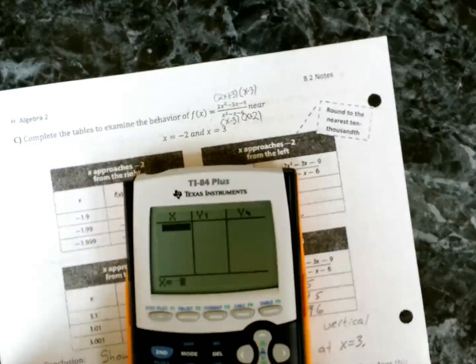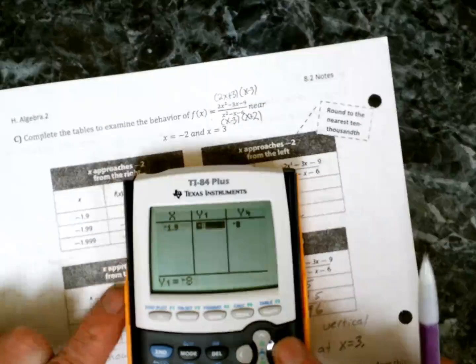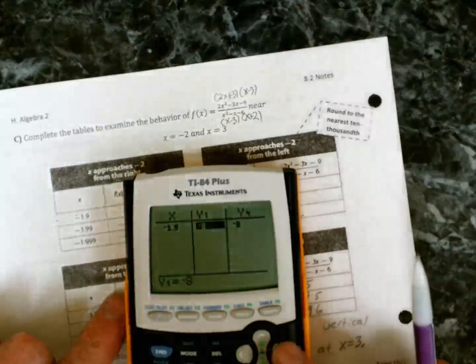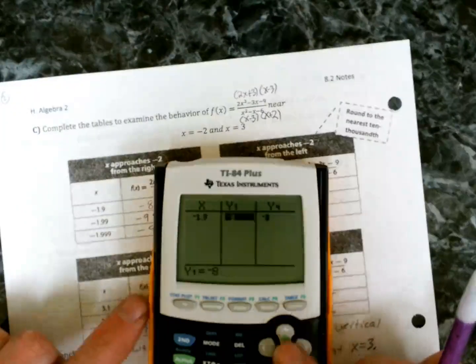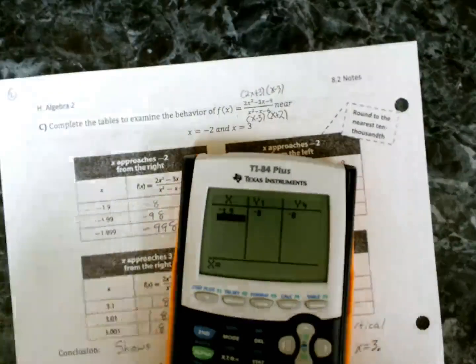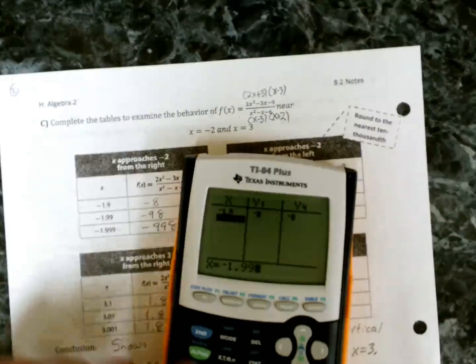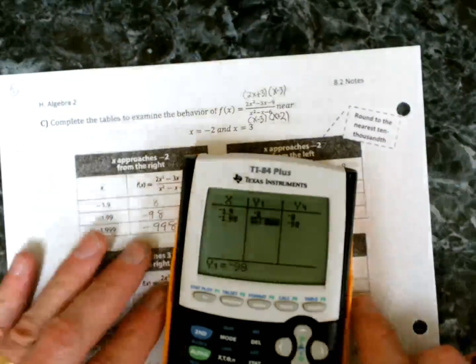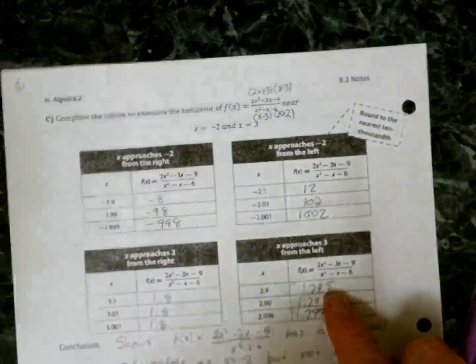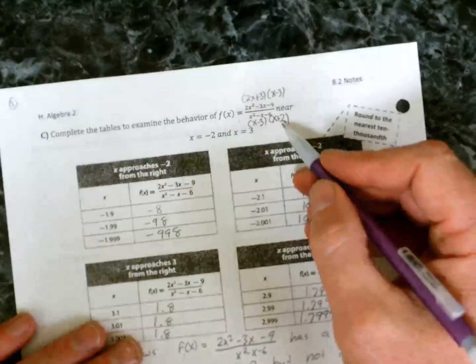So if I plugged in negative 1.9, it would give me my output. It says negative 8, but if you go over here, it still says negative 8. That's perfect. And if I put in negative 1.99, it'll tell you 98. So you can plug in and get these answers. But I'm going to let you see what happens really close to this asymptote.